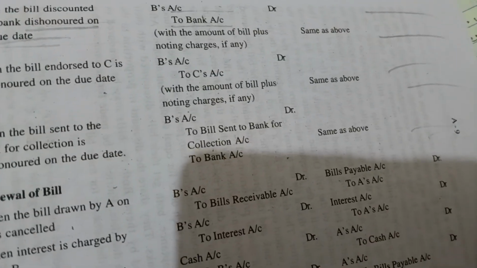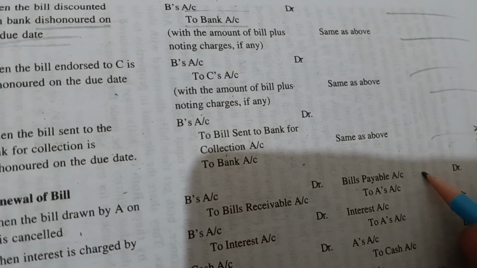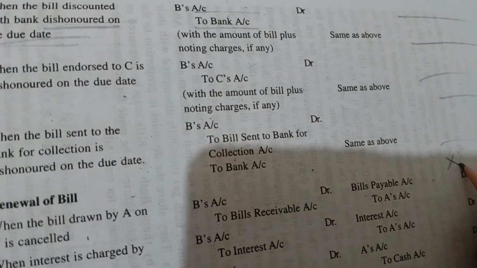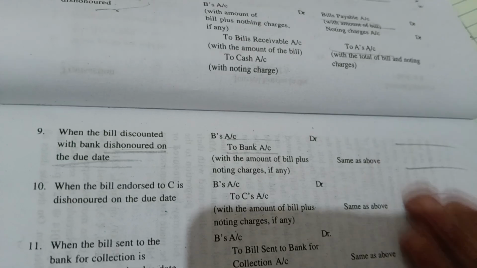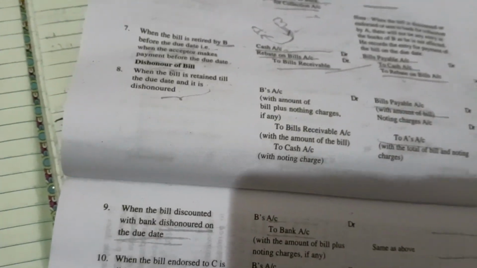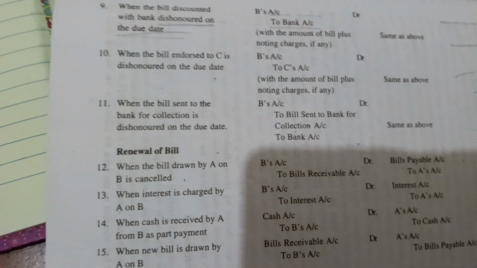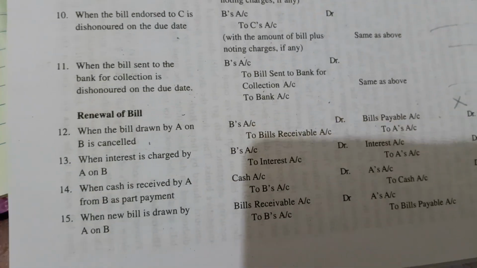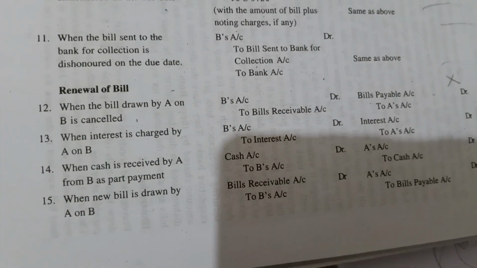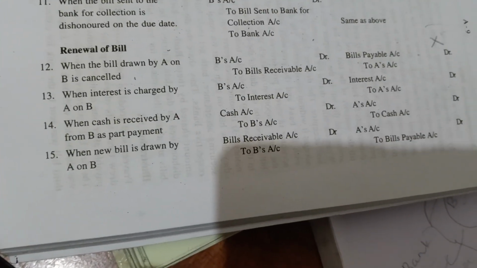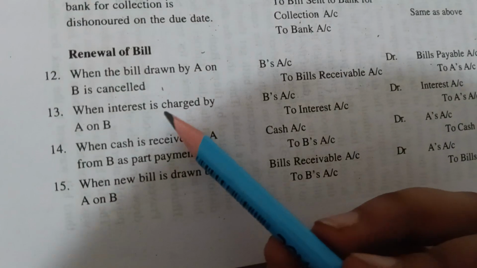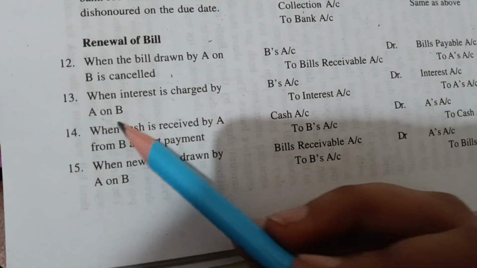In how many cases we are writing the same, in how many cases we are writing the opposite one, and in how many cases we are writing the same as above. In how many cases we are not taking the amount to B's account. If you differentiate those, then you can definitely write the 9th question of the semester 2 exam. Okay, when interest is charged by A on B.